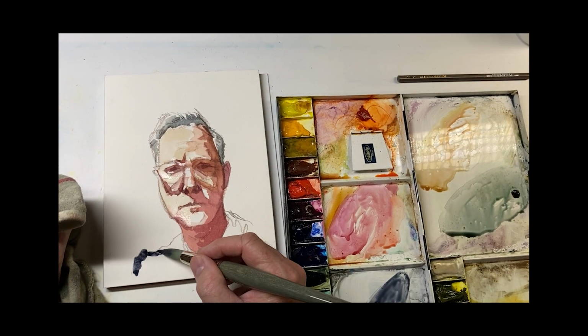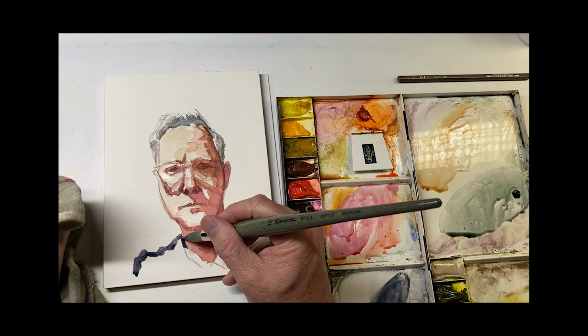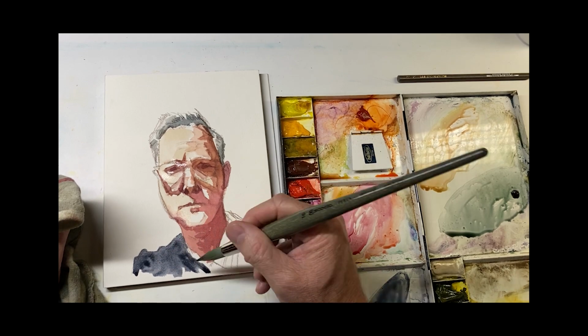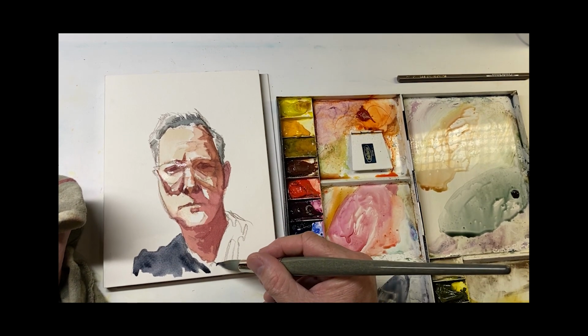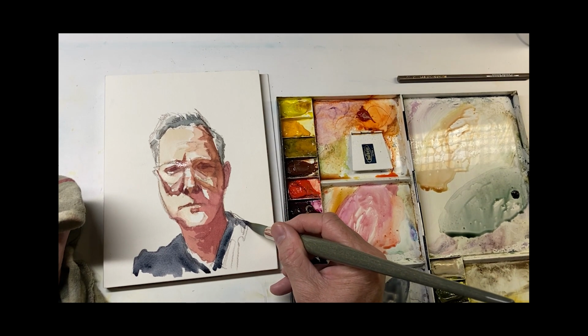I'm kind of preserving a few white spots in the hair, on the nose, and a bit on the chin. I'm wearing a dark shirt in the reference photo, so I'm trying to reflect that a bit.